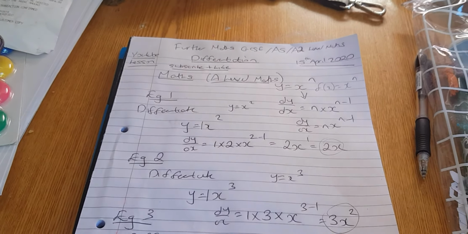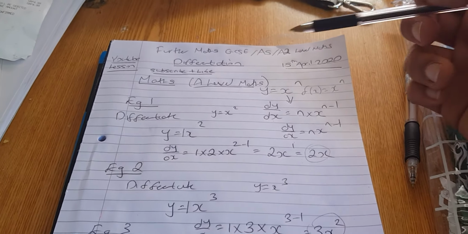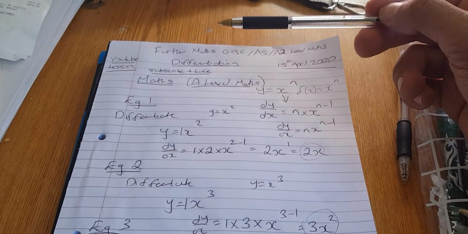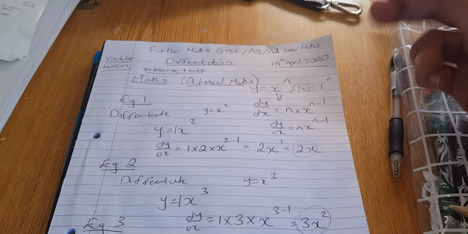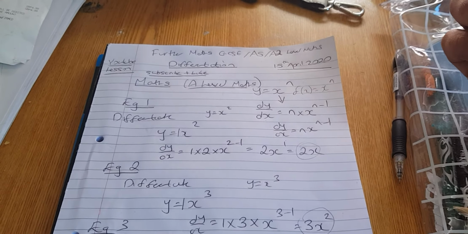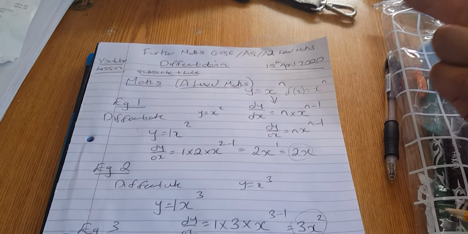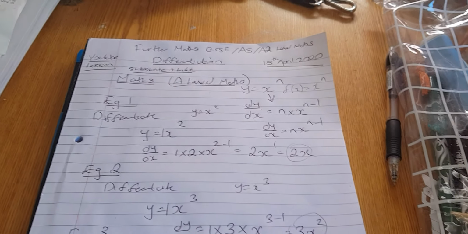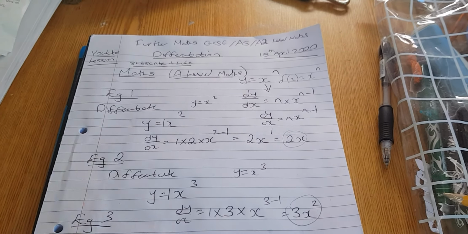Differentiation is the rate of change of something. So it's looking at curves, quadratics, cubics, quintics, sine curves, cosine curves, tan curves, graphs as well as straight line graphs, and also exponential graphs.